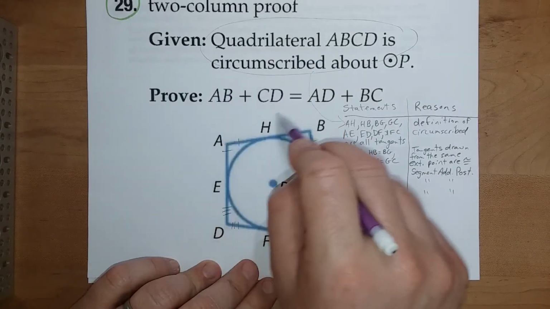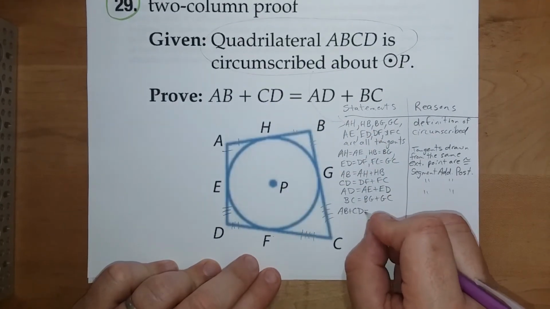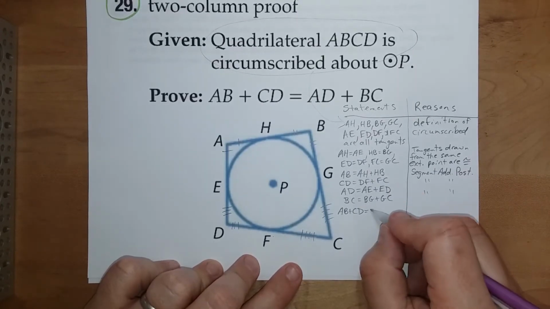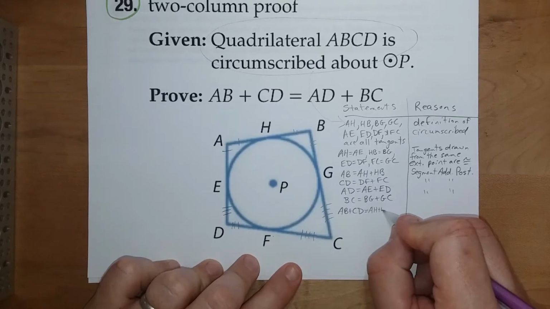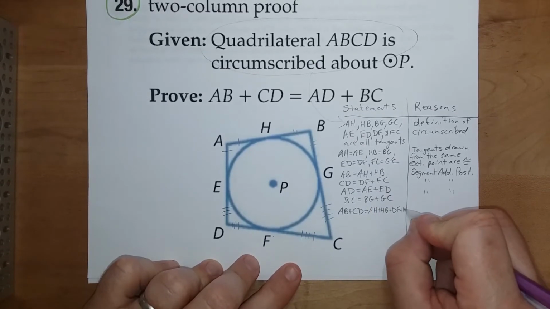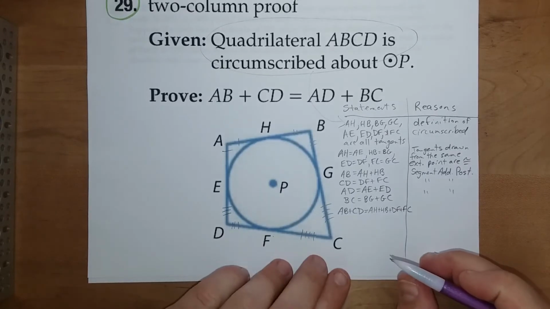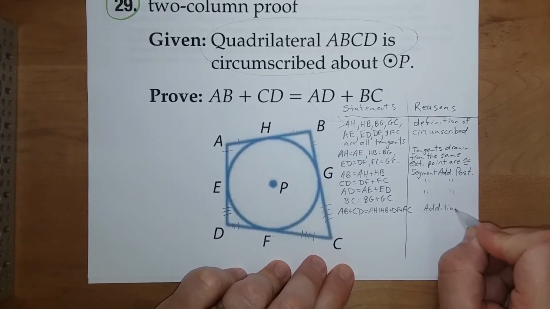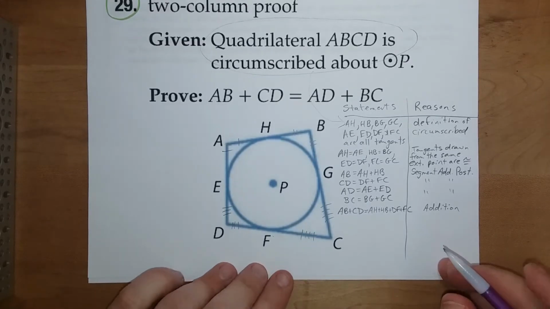I'm going to add these two together, and since I've already got some expressions for those, AB plus CD is going to equal AH plus HB plus DF plus FC, okay? And that's just addition. We just took two equations that were already true and we added them together.